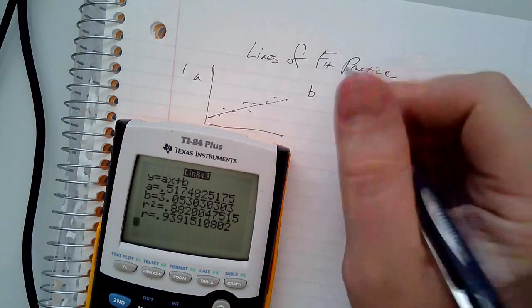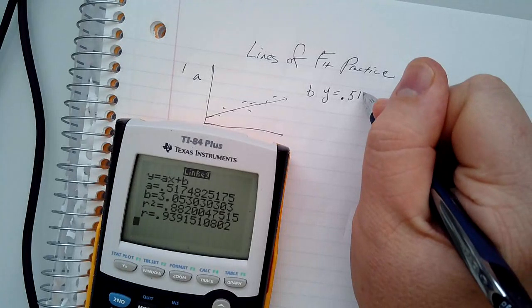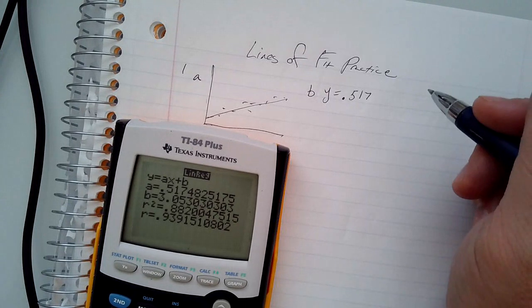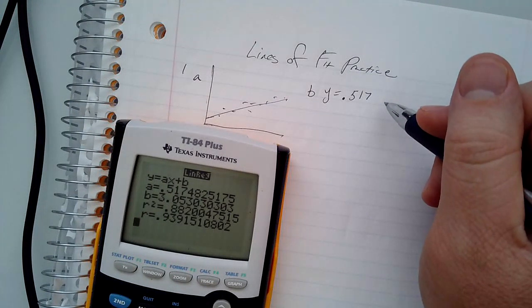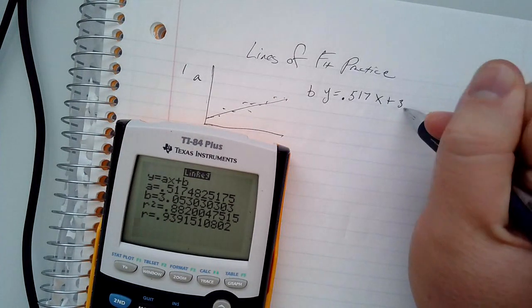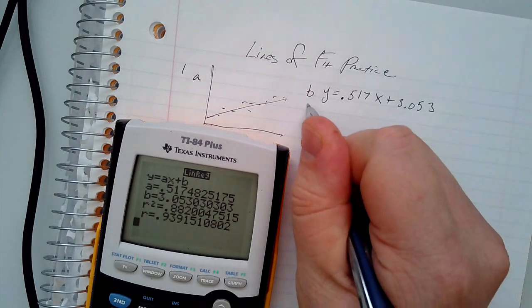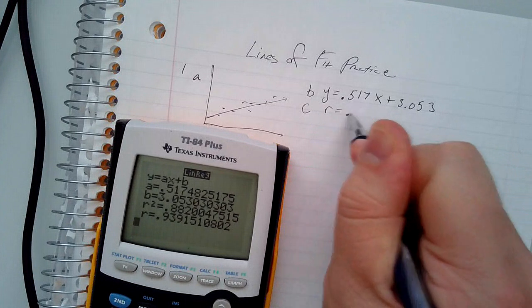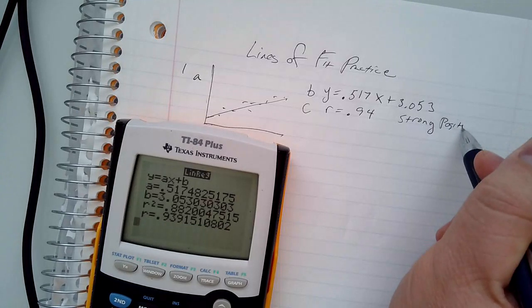So the equation is going to be y equals 0.517. Let's do 3 decimal places. So 0.517x plus 3.053. And then C says, what is the correlation coefficient and is it strong or weak? It says r is equal to 0.94, and that is a strong positive correlation coefficient.